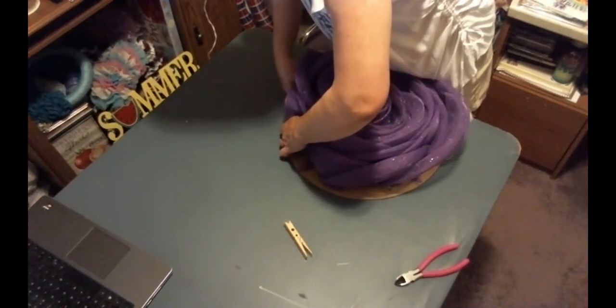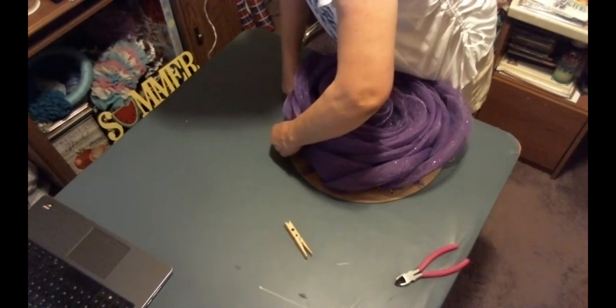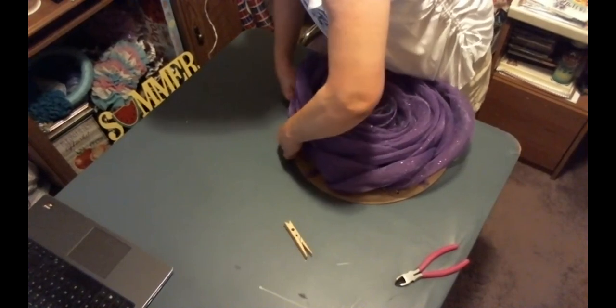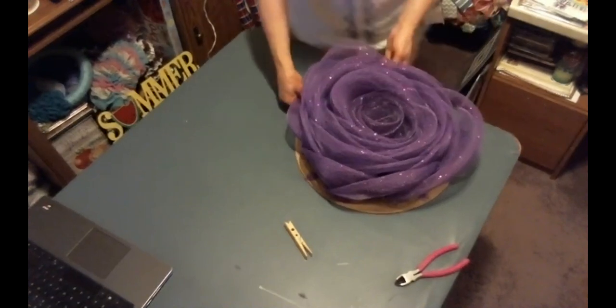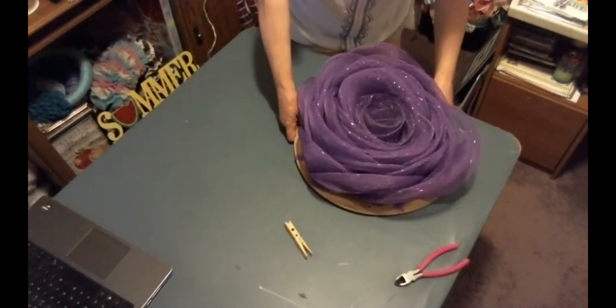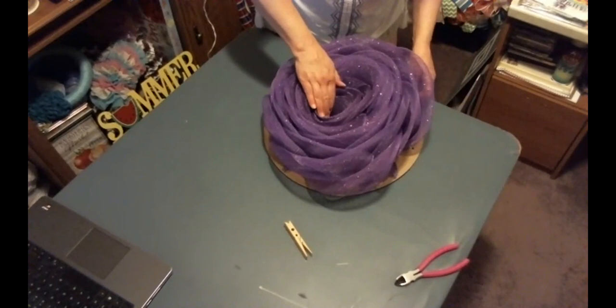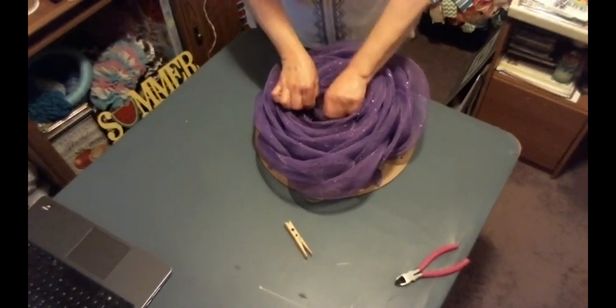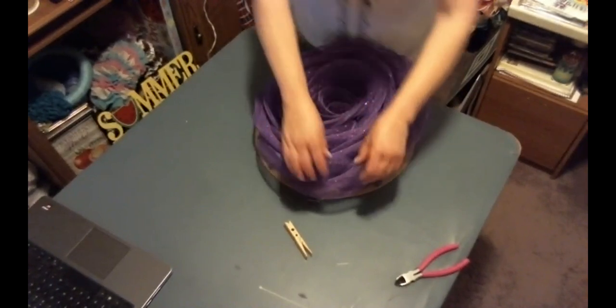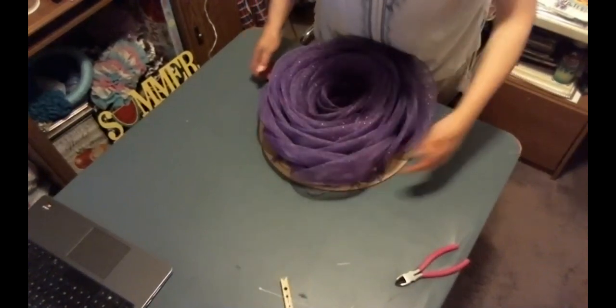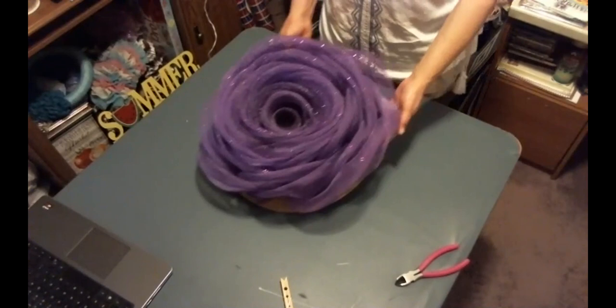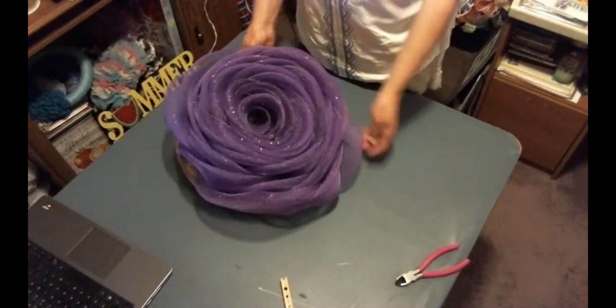But I'm not going to do any more gluing. Like I said, you're going to want to glue the rest of your pieces down on the outside so they stay. But I'm not gluing tonight because I want to get this done. I'll do that tomorrow. But I want to show you how to put the leaves on. I'm just going to get this tucked in as good as I can. Well, look how pretty. Isn't that pretty?